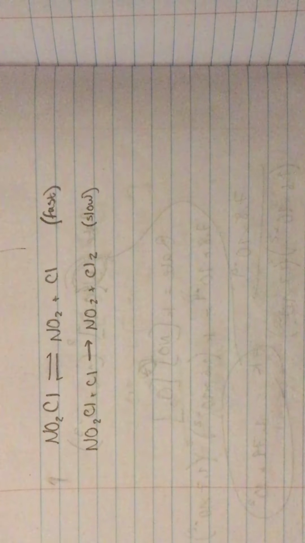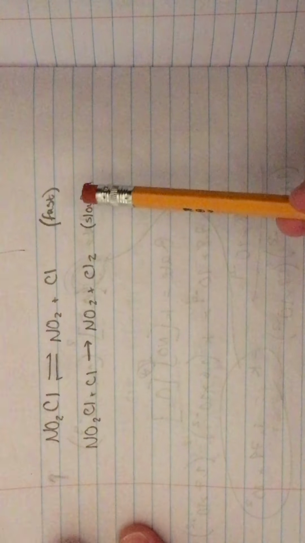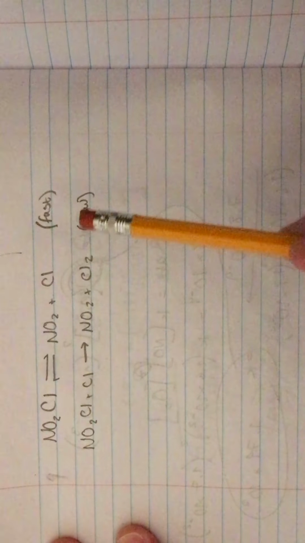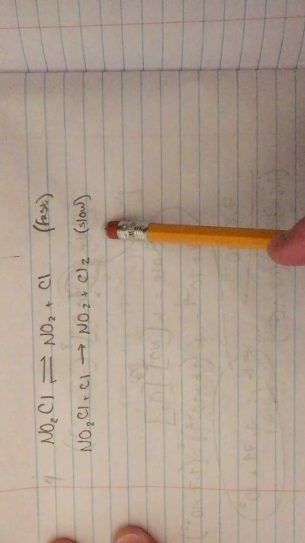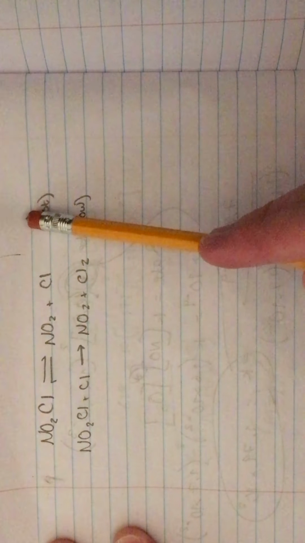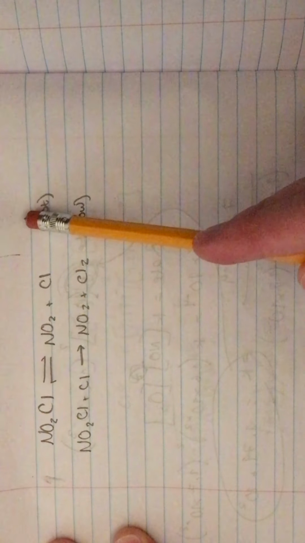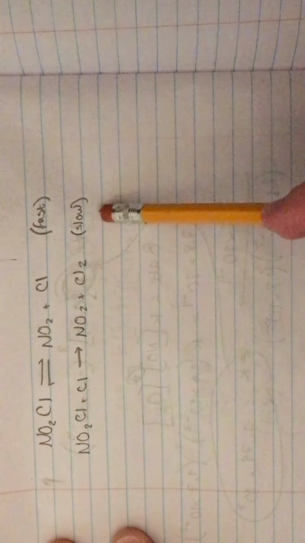The first thing you want to do when you're trying to find the rate is, when it's one of these problems where the slow step is the second step, make sure when you're doing this process that the slow step is the second step and not the first step. Because if it's the first step, you don't have to do any of this. But if it's the second step, that's when you want to do this process.